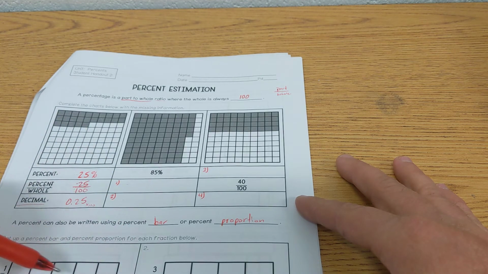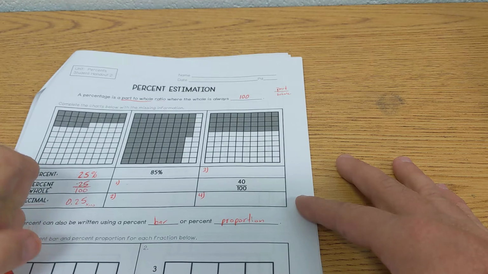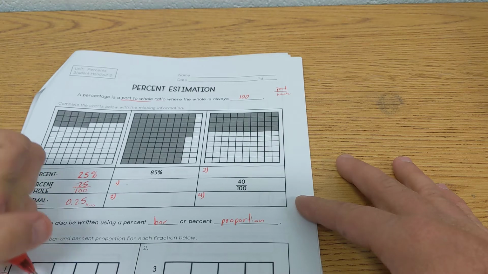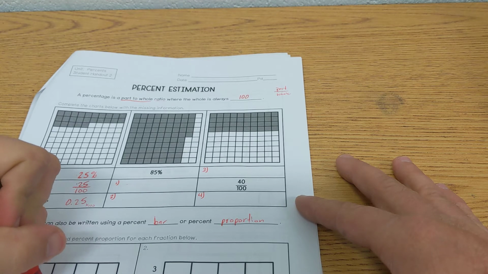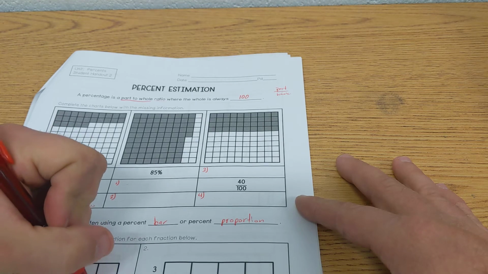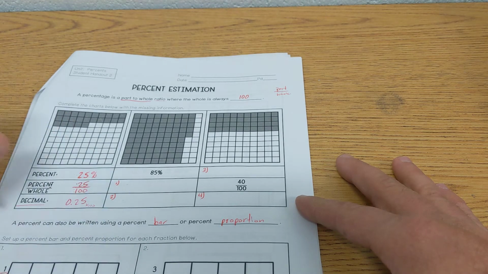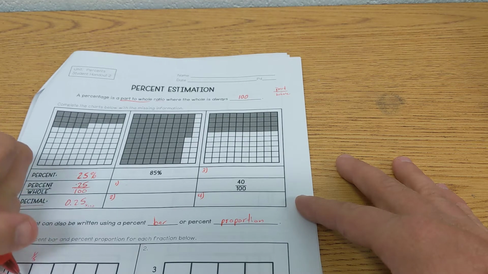If I divide 100 by 5, because that's what it tells me, I have 20%, and I'm just going to write all these out. Then I'll have 40, 60, and 80%.